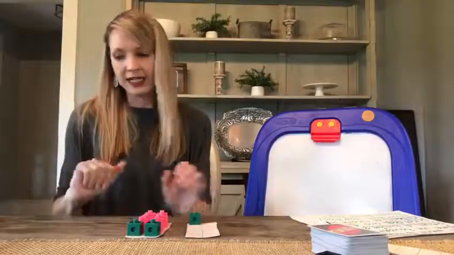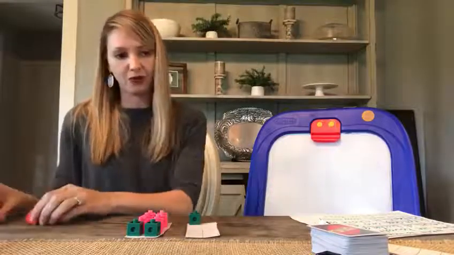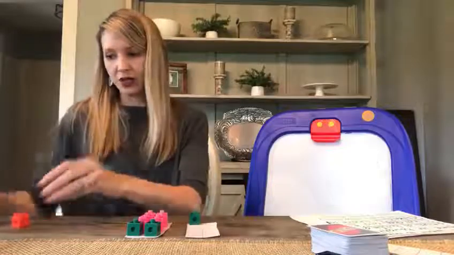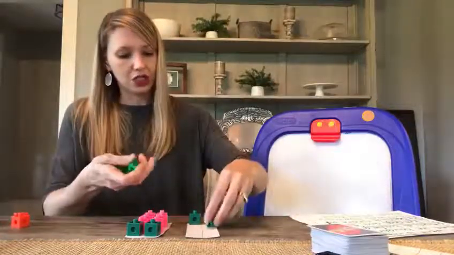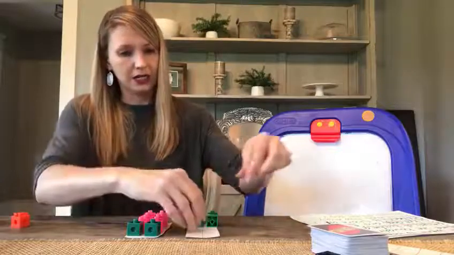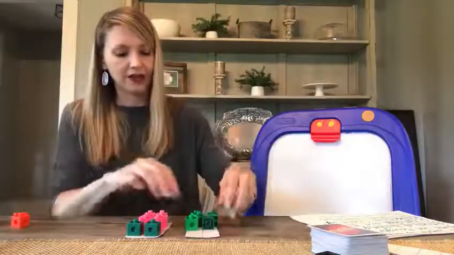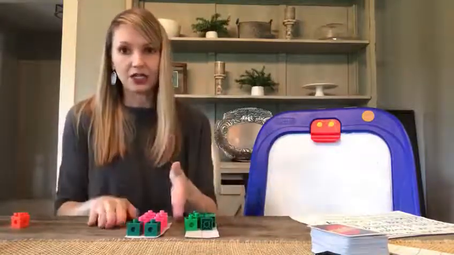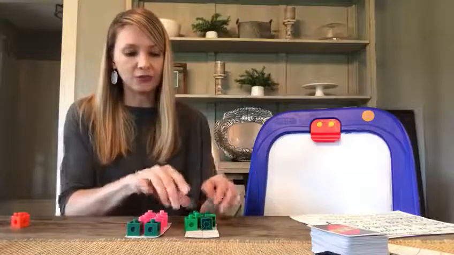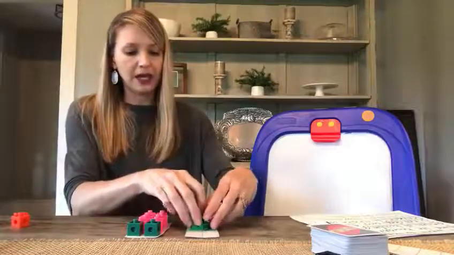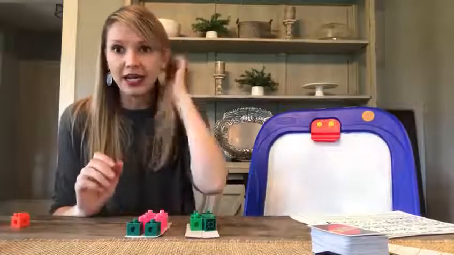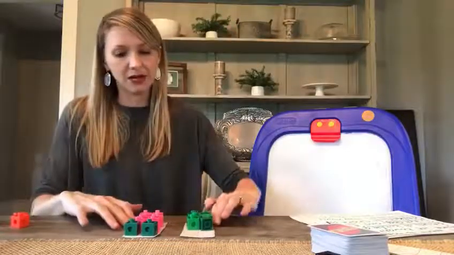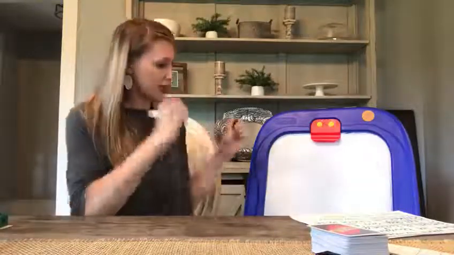All right, and then I need to add my 5 pretzels. So we've got 1, 2, 3, 4, 5. All right, so this 1 tens frame is full. I had to move over here and fill it up. So let's see how many that we came up with. All right, so we counted it out on there. Now let's try it on the number line.